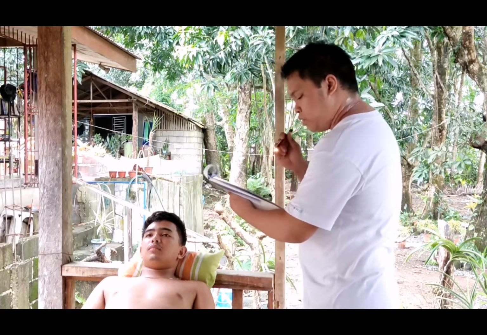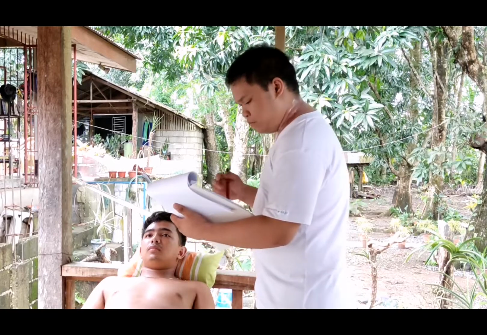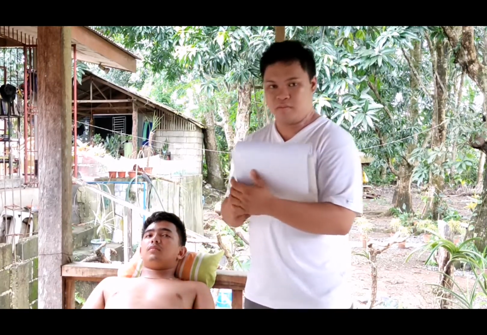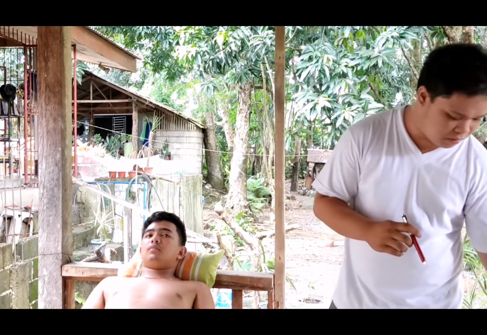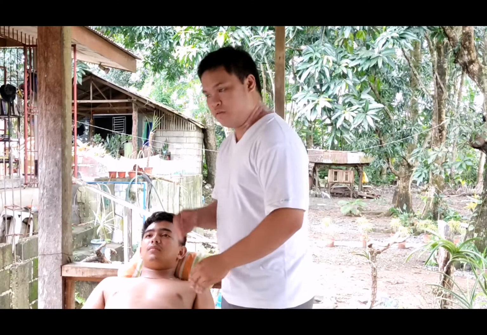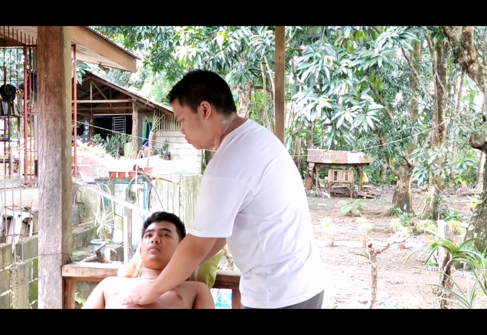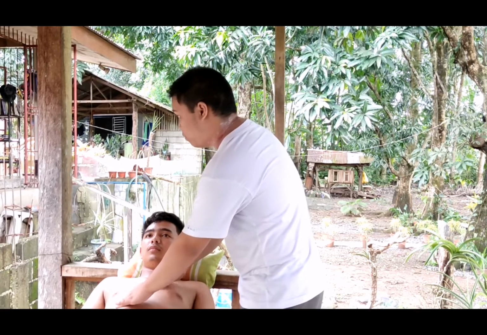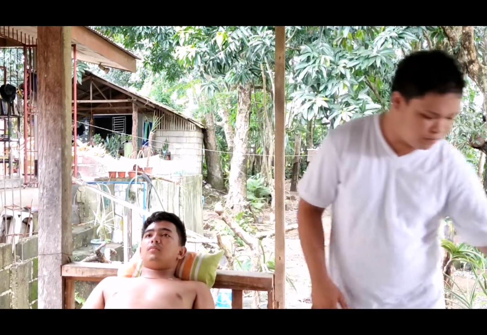Okay. Next, we're going to inspect and palpate the pericardium. We're going to use this to feel vibrations in the wall. None.